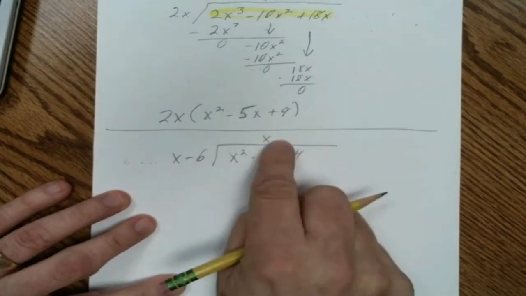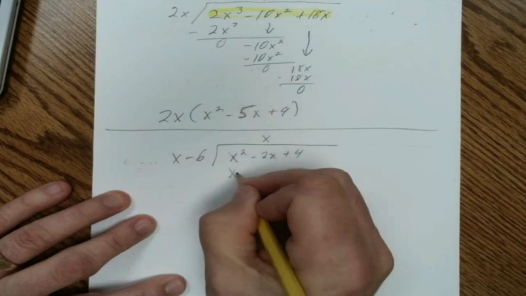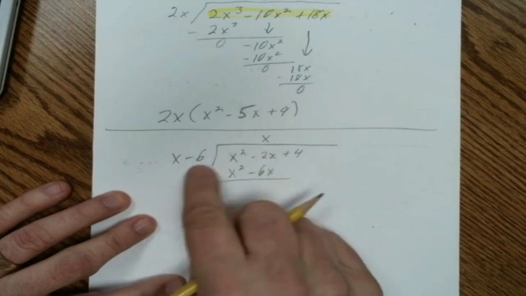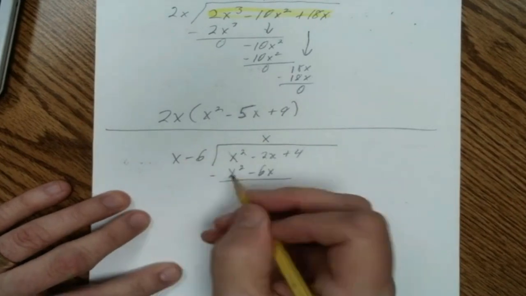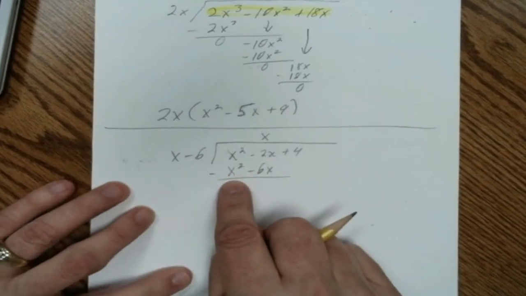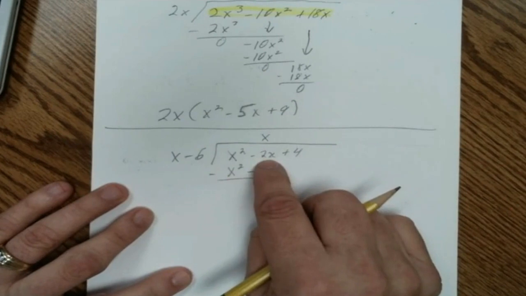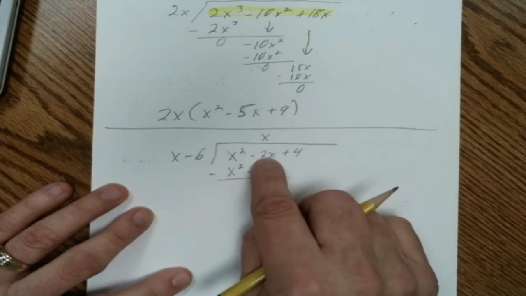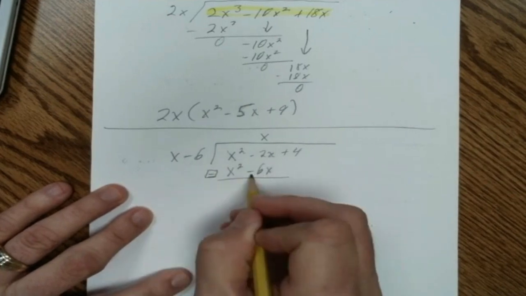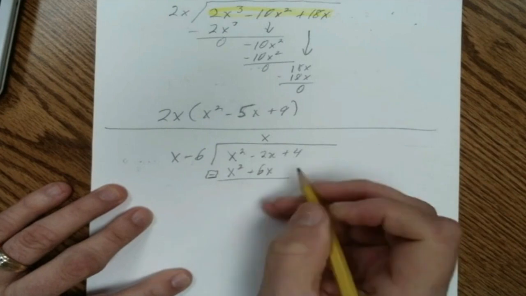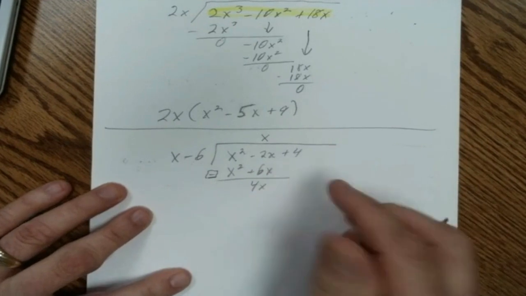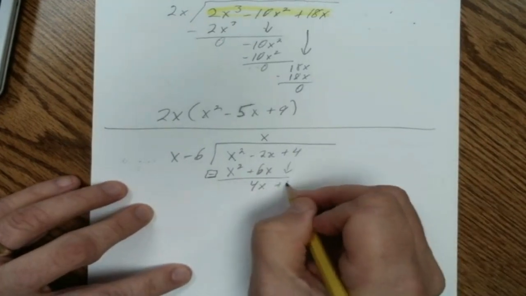I'm going to put it over here. So x times x minus 6 is x squared minus 6x. We multiply those, put it right there. Now we subtract. This zeroes out, right? That zeroes out. Now, when we subtract negative 2x minus a negative 6x, that means we add 6x, right? So that's going to be a positive 4x because we subtracted a negative. Okay, we need to bring down the next term, plus 4.